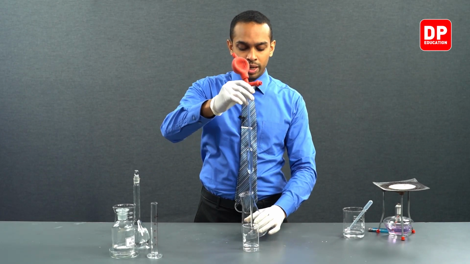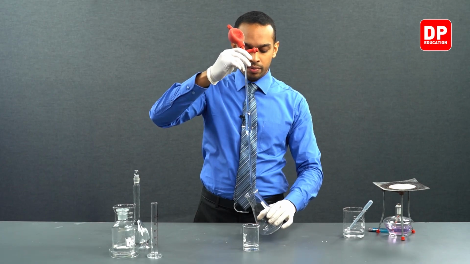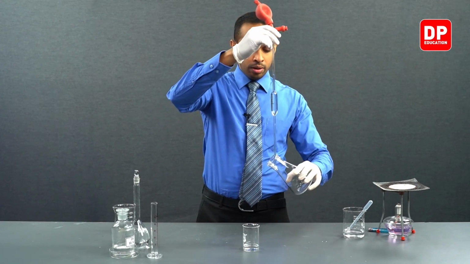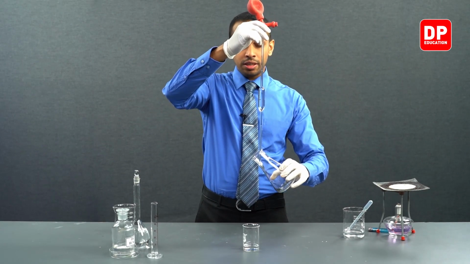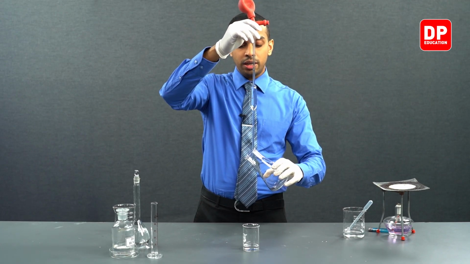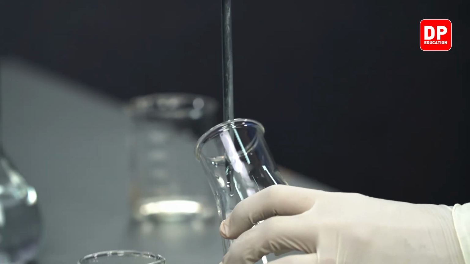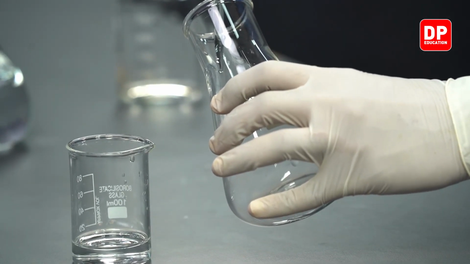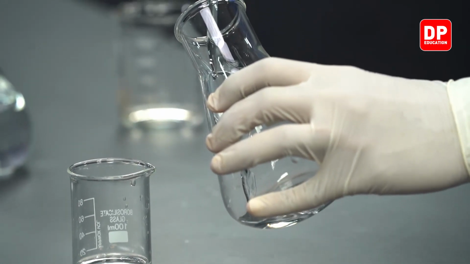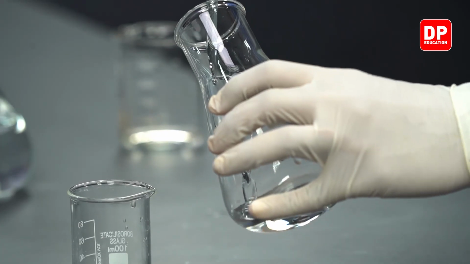Now we can safely take this pipette and make sure the tip of the pipette is touching the interior wall of our titration flask, and then we can allow the liquid to run down into the titration flask.